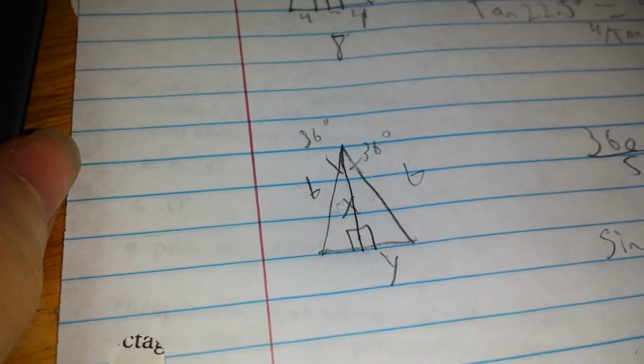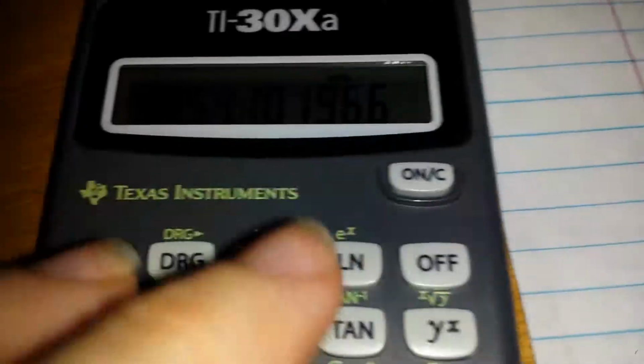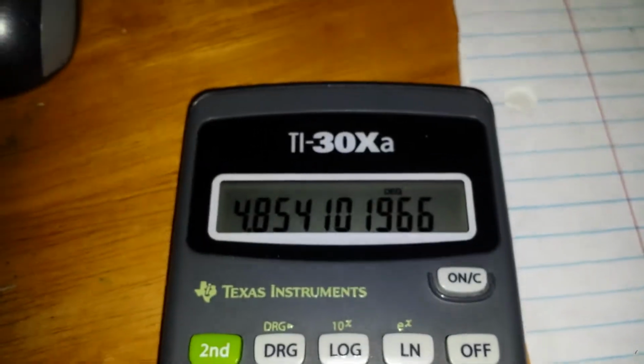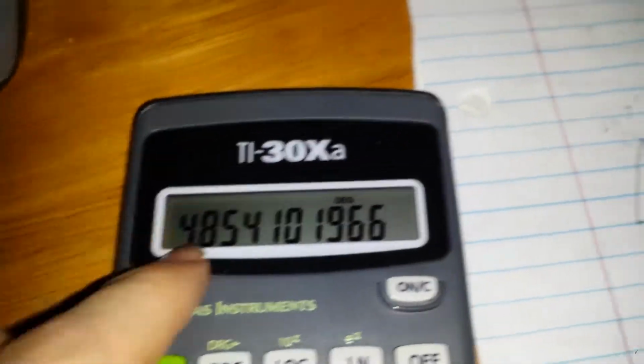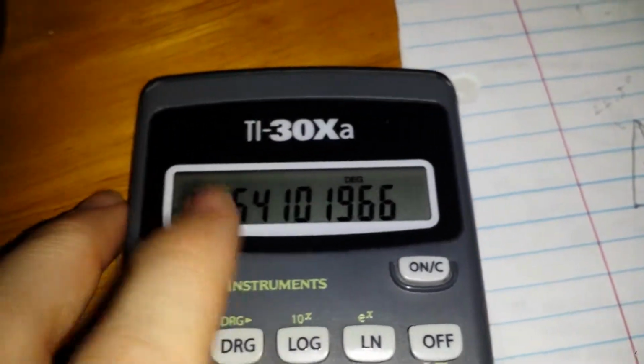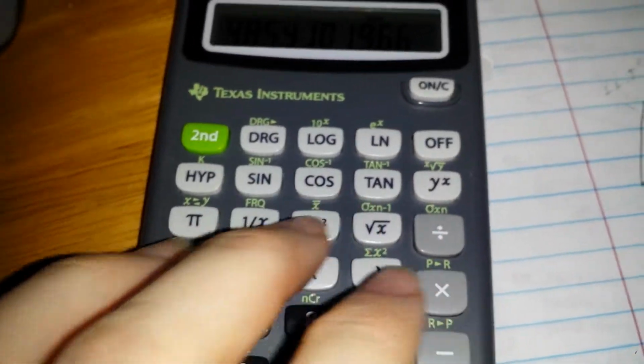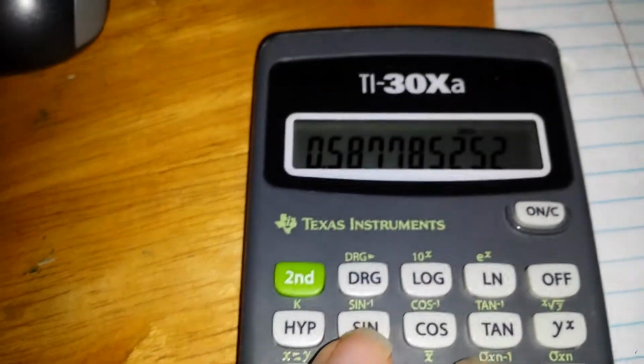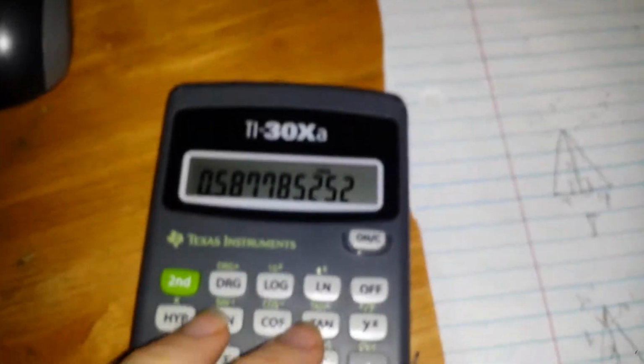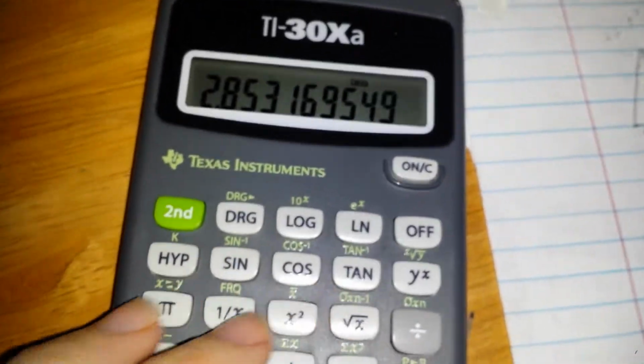So then you just multiply. I already have the apothem in here, so I'm just going to multiply this by sine 36, and then multiply that by 6.